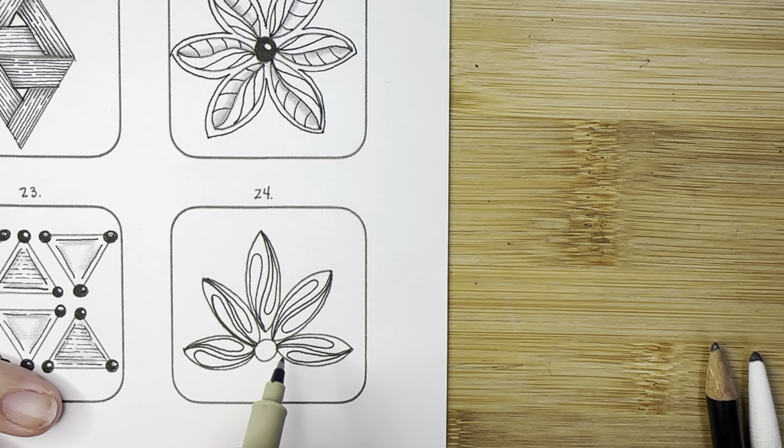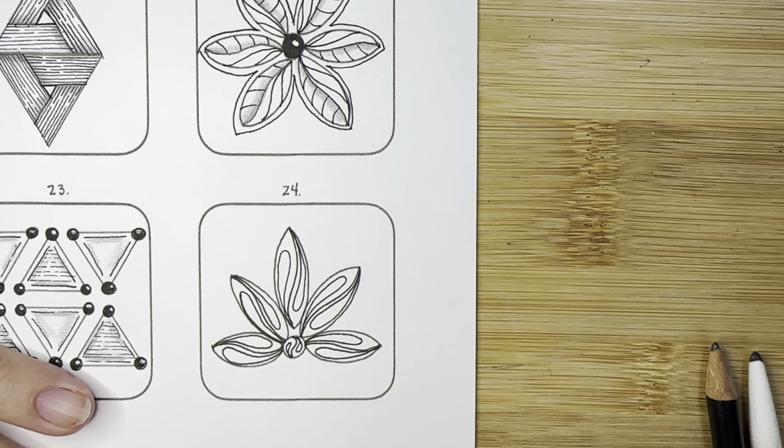We have this tiny little circle here, and I'm going to put in a backwards S shape in there, and I'm going to put in teeny tiny auras. Look at that. Isn't that cute? I'm going to ink in this area here between the petals.